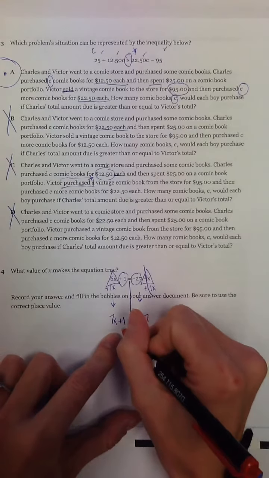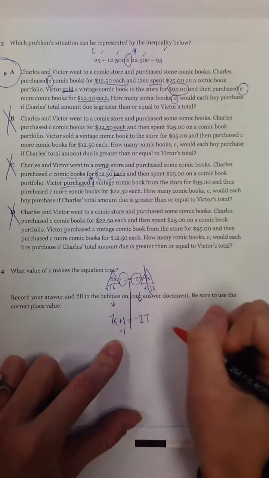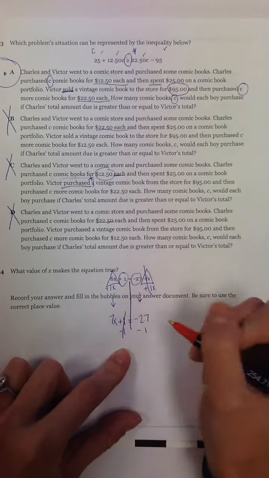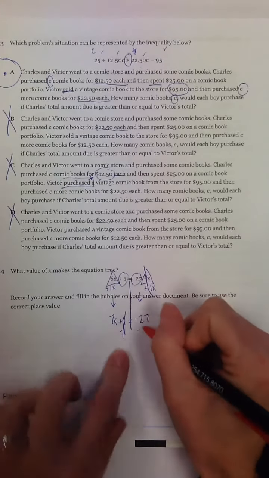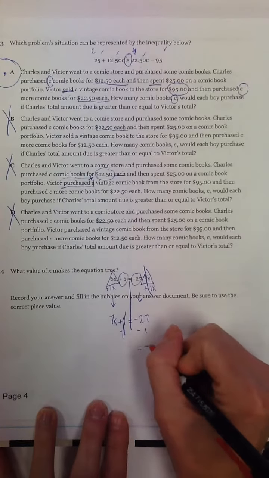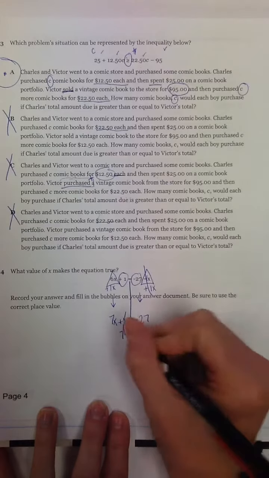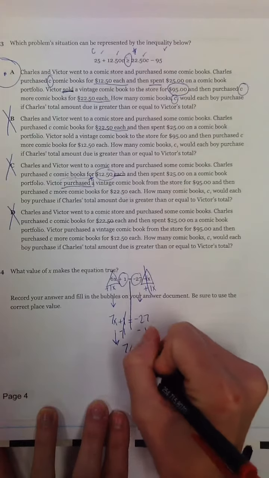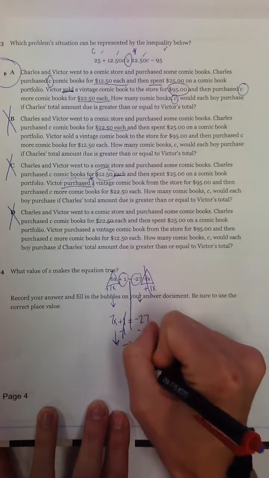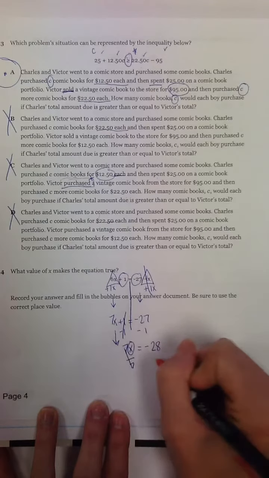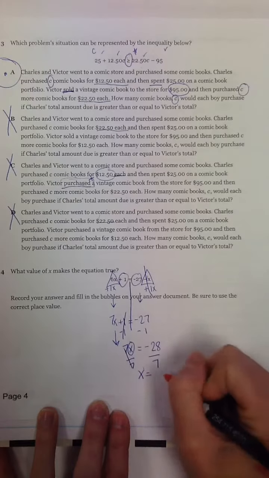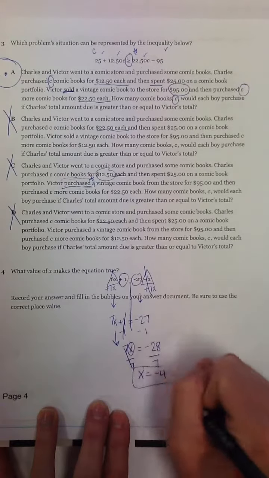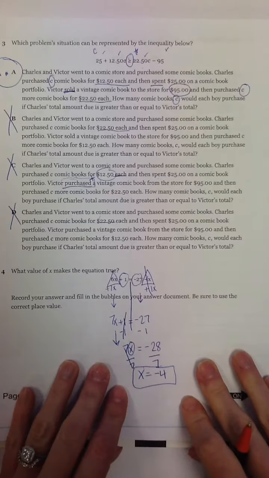Okay, so next step, we need to get rid of this extra 1. Do the opposite. Negative 27 minus 1, put it in your calculator if you don't remember those integer operations, but it's negative 28. So then bring down 7x. Last step. Divide by 7 on both sides. So x is negative 4.